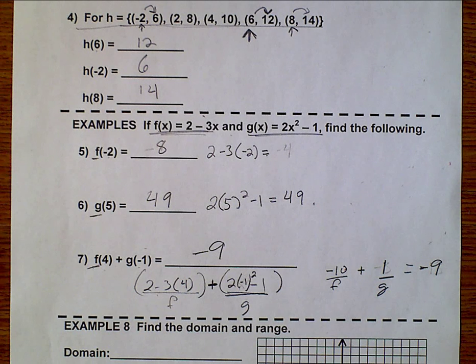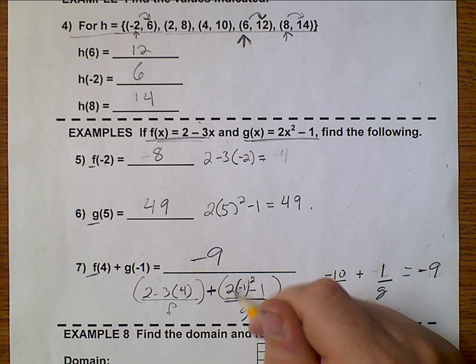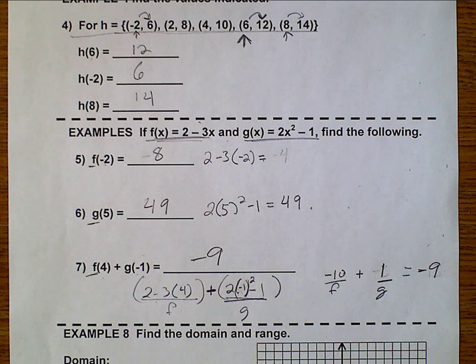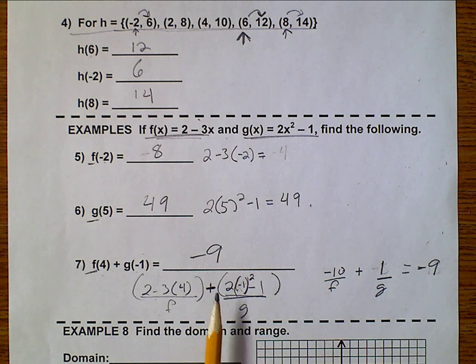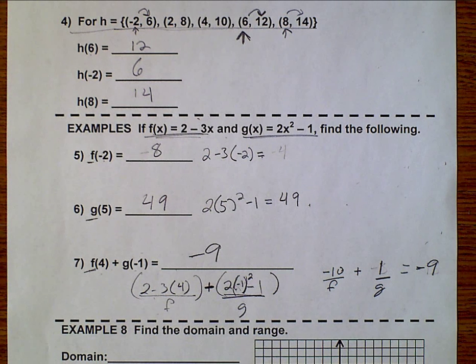Make sure that you include the negative 1 in parentheses before you square it. That was the error I made earlier, I forgot to do that. But it's very important that you do f and then g and then combine them, because if this was a minus, that would have completely changed your result.